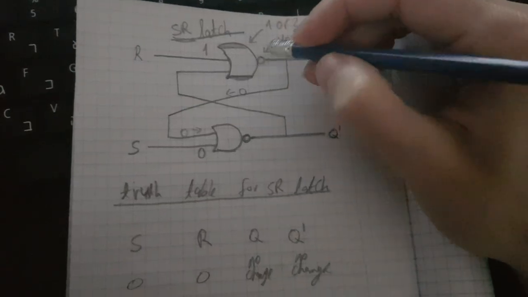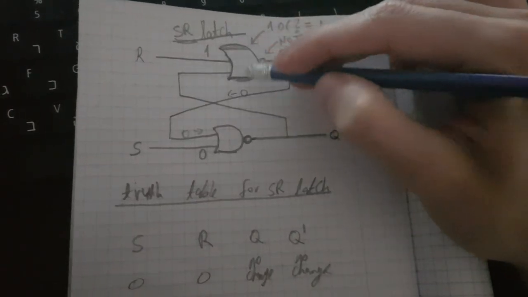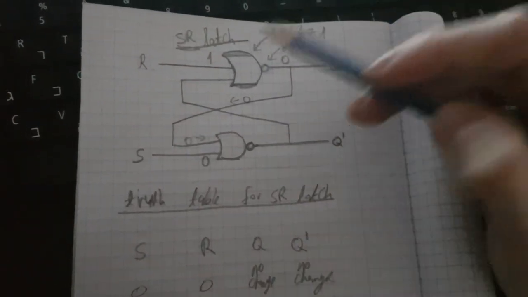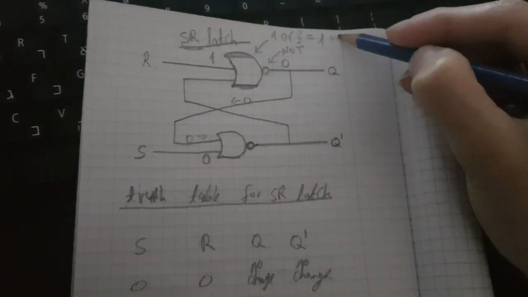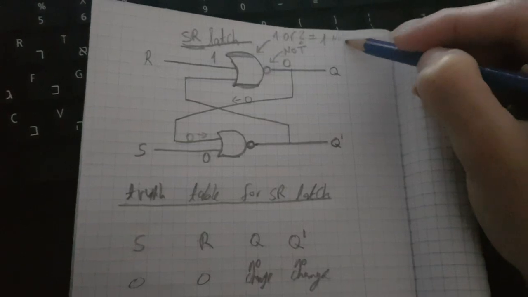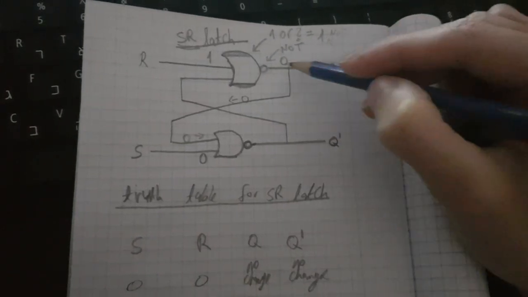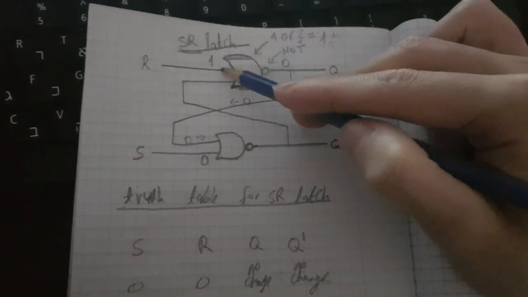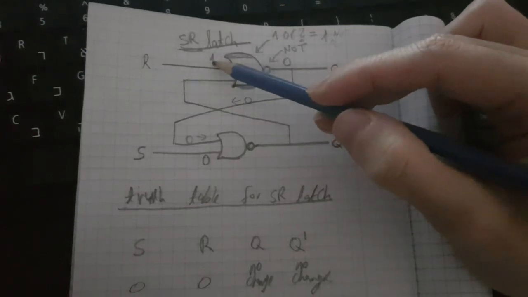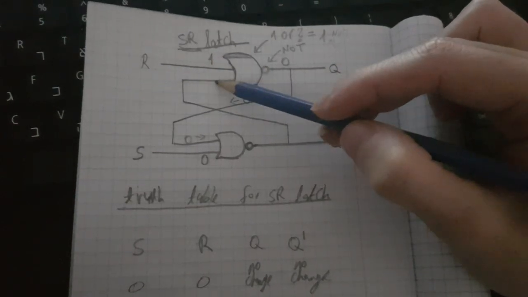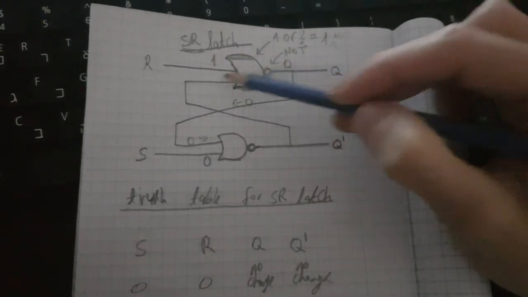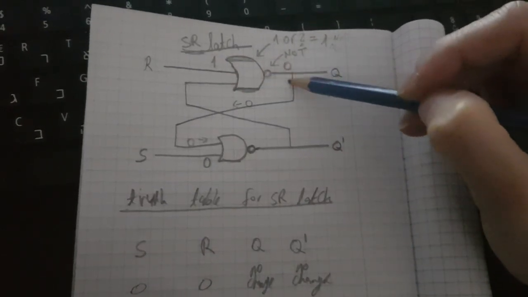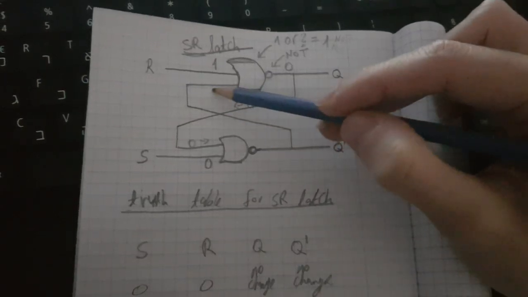So here we will have the result 1. But remember that we have a NOT on the result, so we get 0. So if R is 1, it doesn't matter what I get here, I'm sure the result will be 0. So I can say this is 0, and I can use it without knowing the other one.